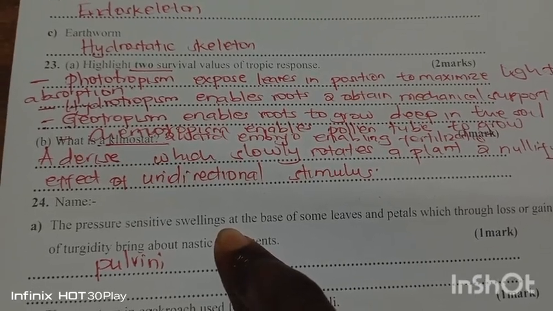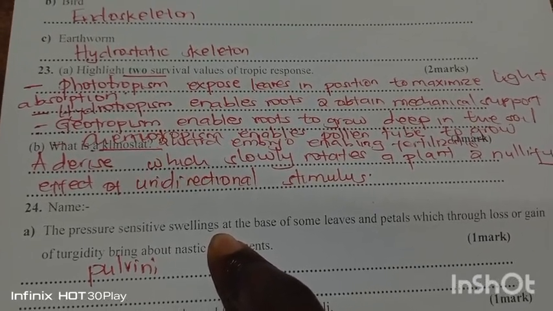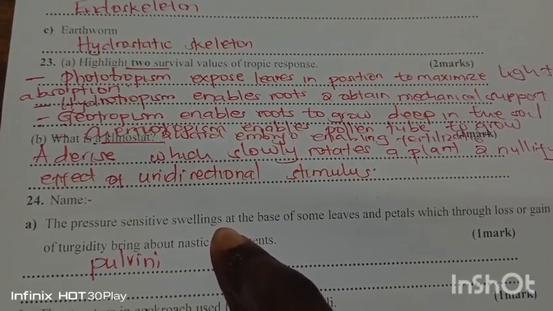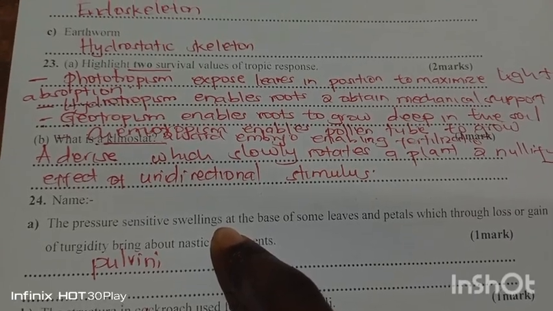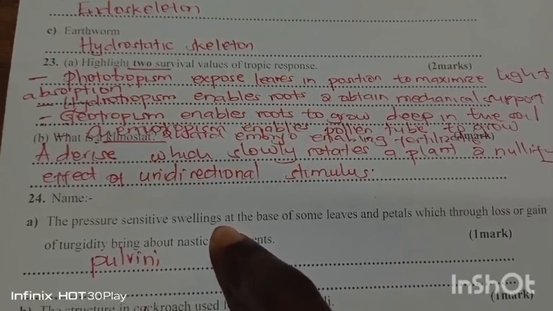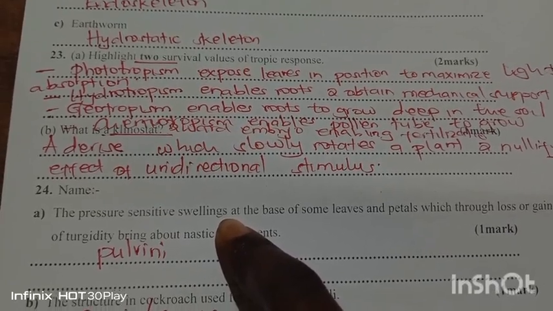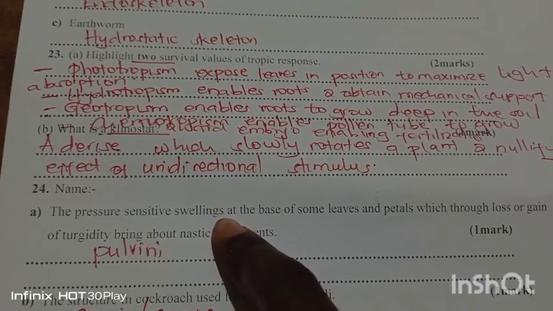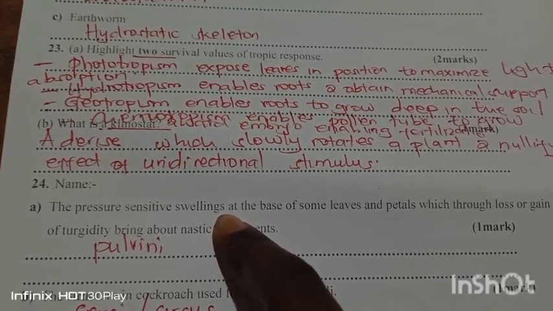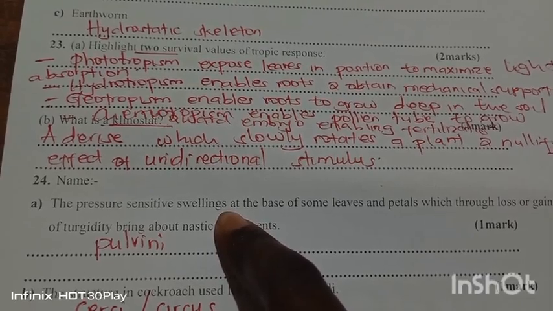Hydrotropism, that is movement towards water, enables the root to obtain water. Geotropism, movement towards the ground or the soil, enables the roots to grow deep into the soil. Chemotropism enables the pollen tube to grow towards the embryo sac, enabling fertilization.